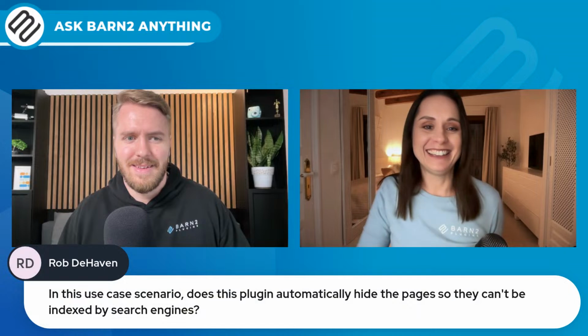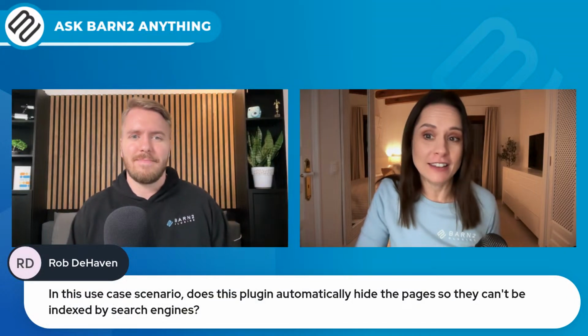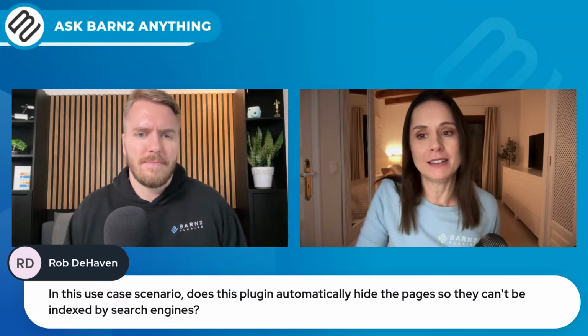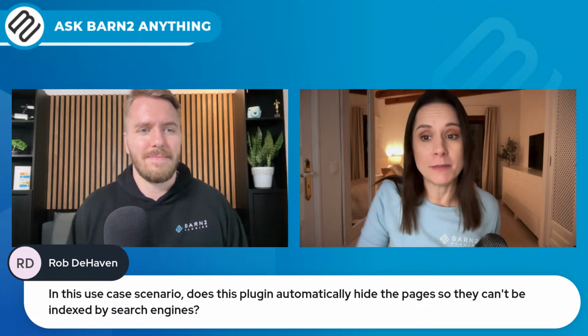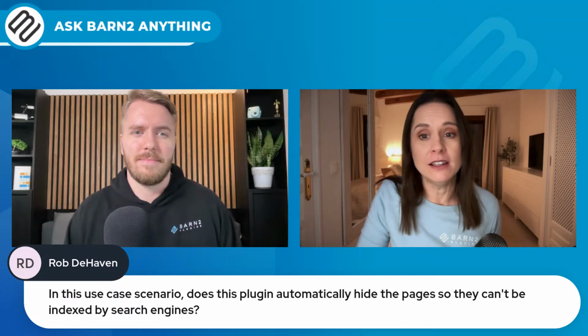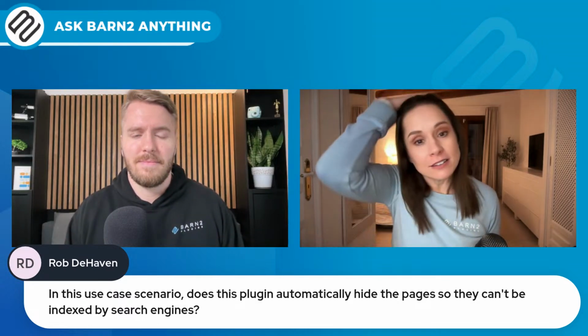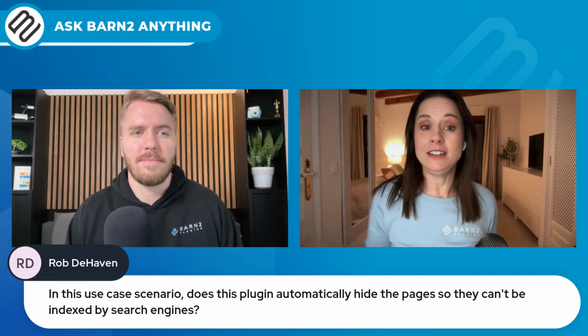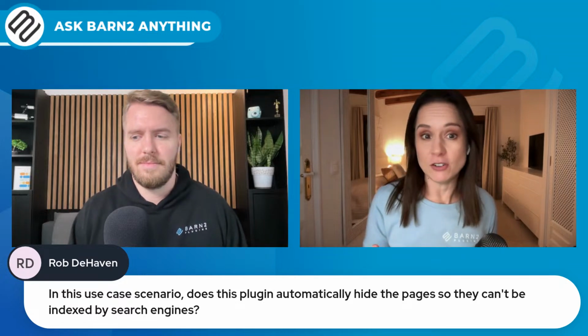Actually, can we go to Rob's question because it's relevant to what we talked about? Yeah, sure. So Rob says, in this use case scenario, does this plugin automatically hide the pages so they can't be indexed by search engines? Yes, it does. It noindexes them all. And in addition, search engines literally don't know they exist.